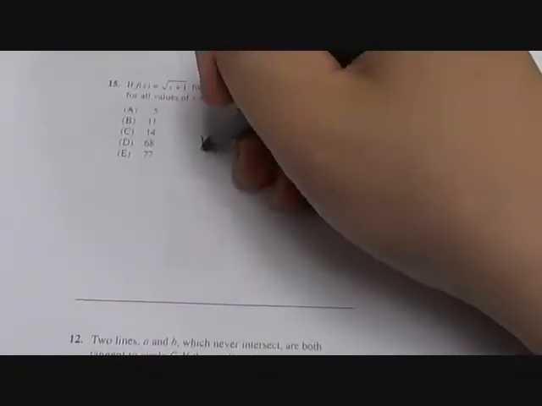Alright, if f of x is equal to the square root of x plus 1 for all values of x greater than 0, and f of x is equal to x squared plus 2 for all values less than 0, what is the sum of f of negative 3 and f of 8? So for all the positive ones, we're going to use this one. So the positive one is f of 8. So we plug into that one.